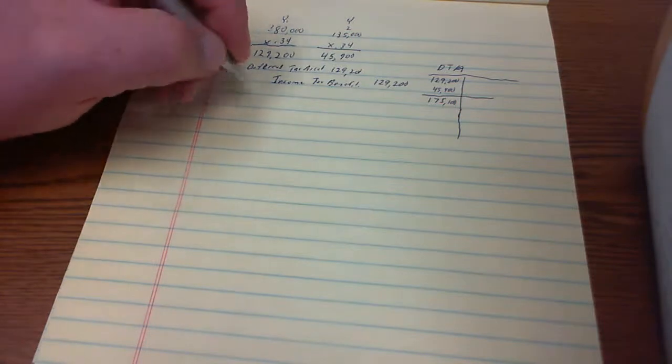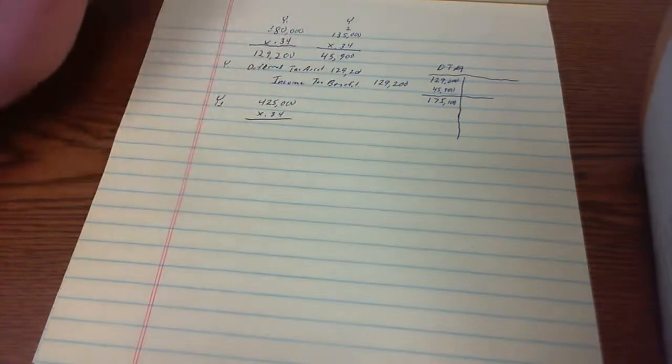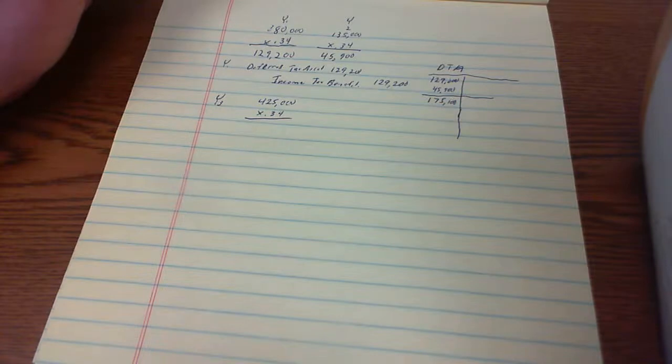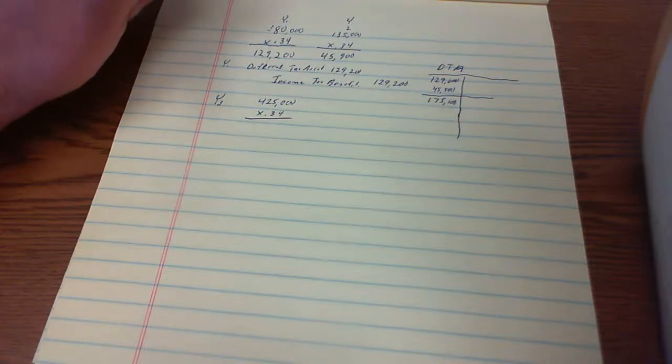All right. So now we get to year three, and we have 425,000 of actual income before tax, right? And so year three, we would have 425,000 times 34%. And so our income tax expense on that would be 144,500.